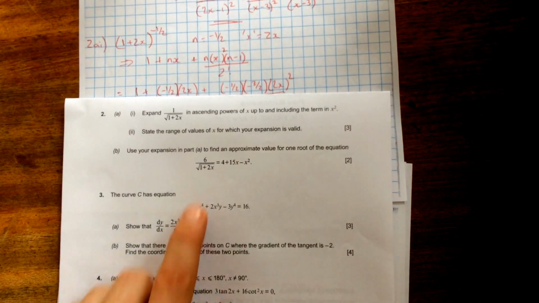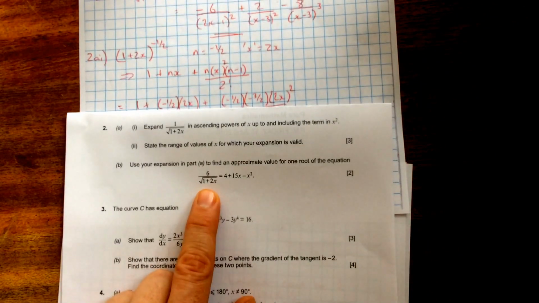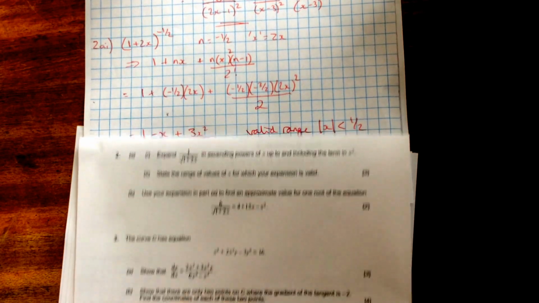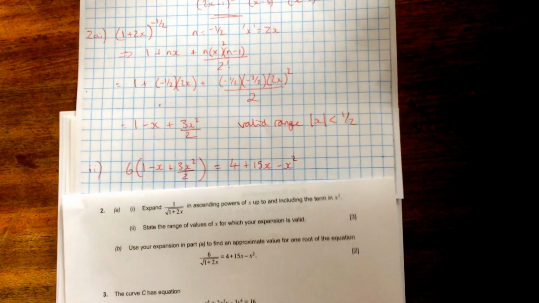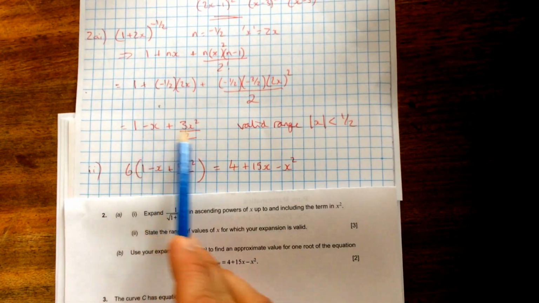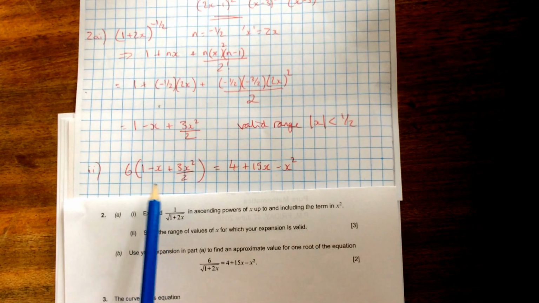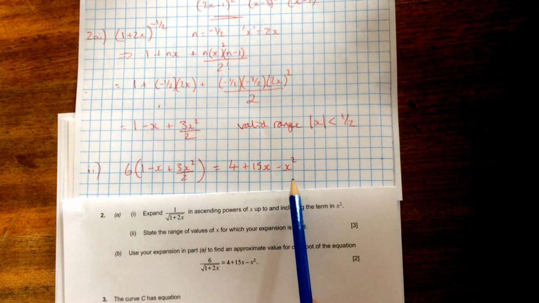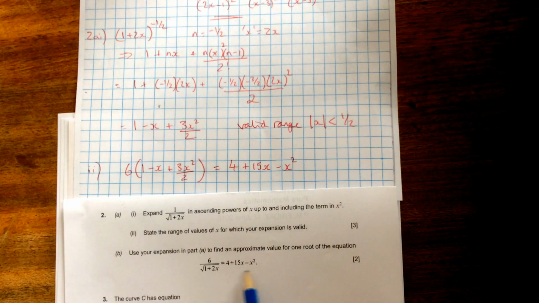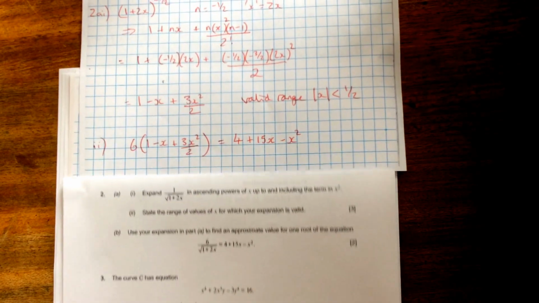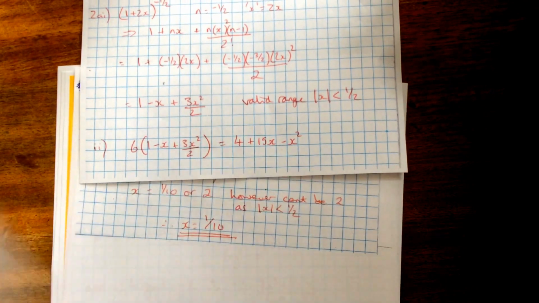Second part of the question says, use your expansion to find an approximate value for one root of this equation. Well, of course, we've just expanded 1 over root 1 plus 2x, and they want us to now use 6 of them. So there was my expansion. I'm going to multiply it by the 6 and put it equal to what they've put on the right-hand side of the equal sign there. Multiply out by that 6, and you get the following.